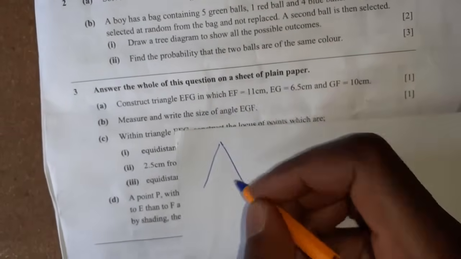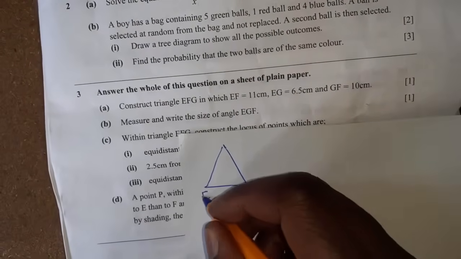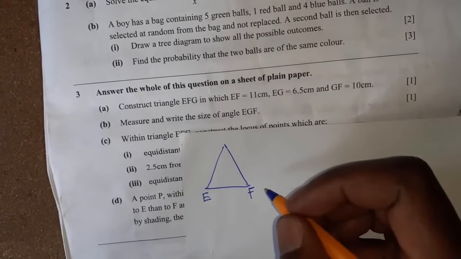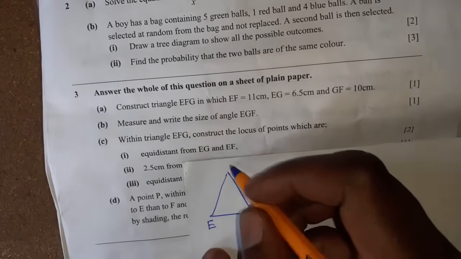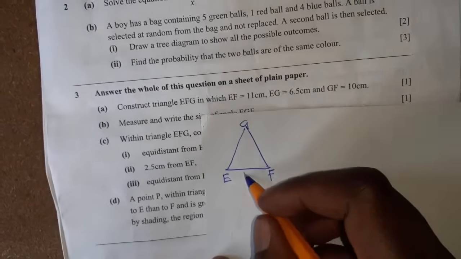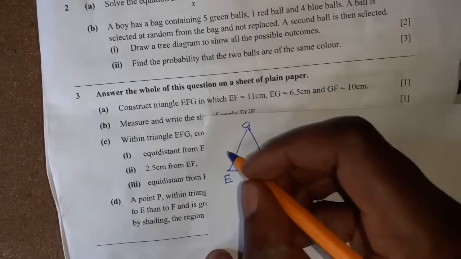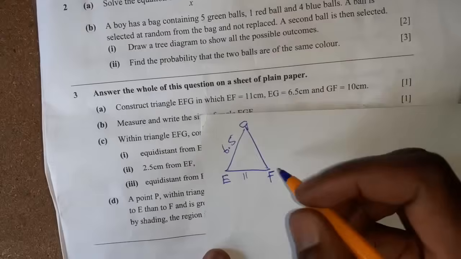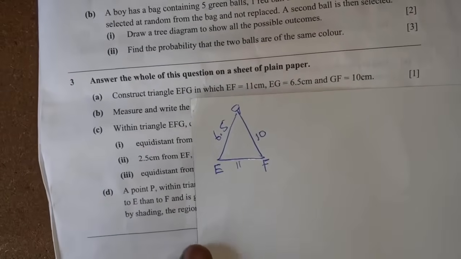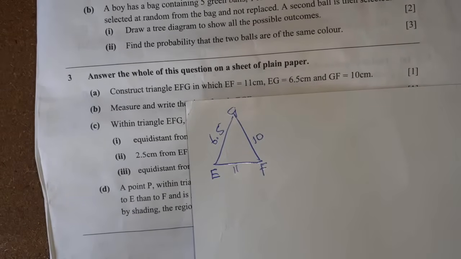We can have a sketch here where we're going to say this is E and this is F. Okay, then this is going to be our G. So this is 11 centimeters. Okay, then EG, this is 6.5. Then GF is 10. Right, so this is our guide. We need to actualize now this.